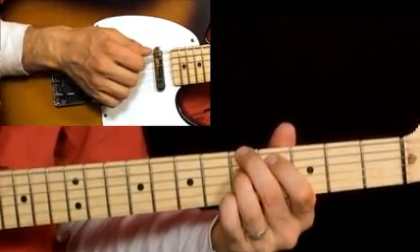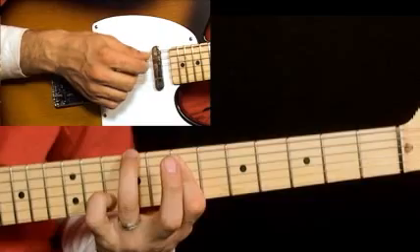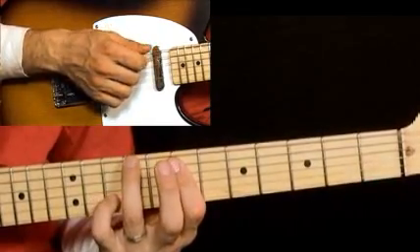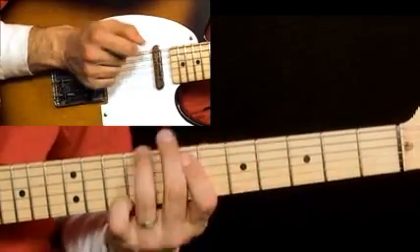So we have here. Then we're going to grace note slide into our first inversion A chord, which we're going to do again on the downbeat of 4. So we did it here on the downbeat of 2 and then downbeat of 4. So the backbeat has this.